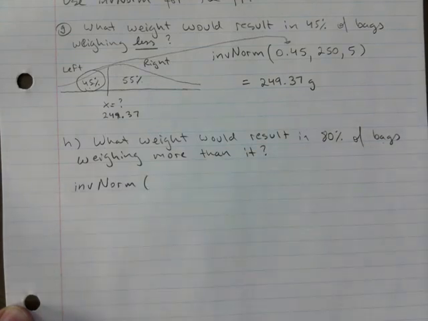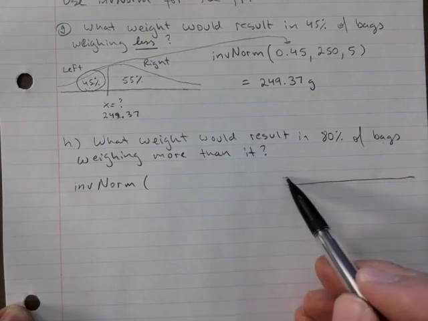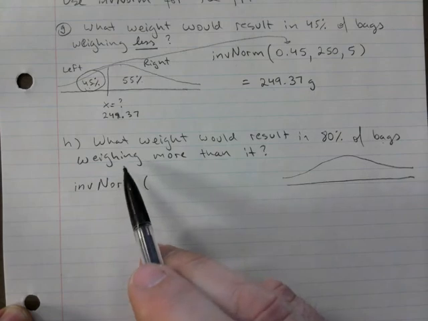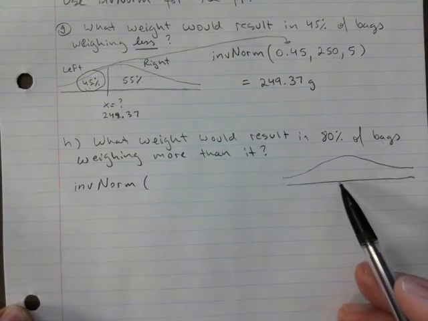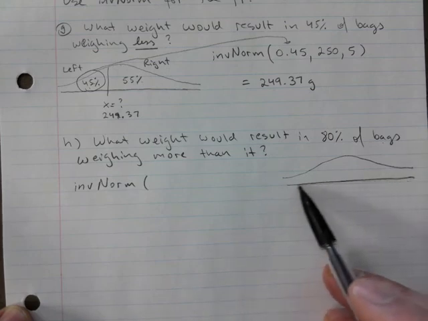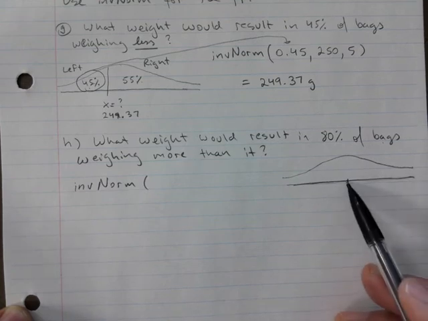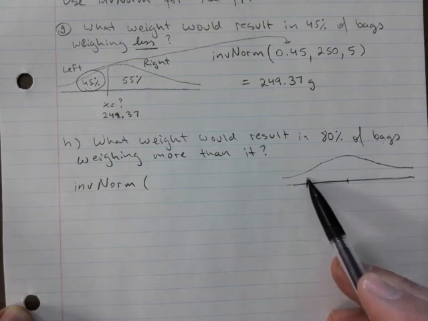But before you do that, please do this for yourself. Make one of these and just do a little curve like this. If 80% would weigh more than you, where would you think the value would be located? Here, 50% of bags would weigh more than you, right? So you would have to go lower, somewhere in here.